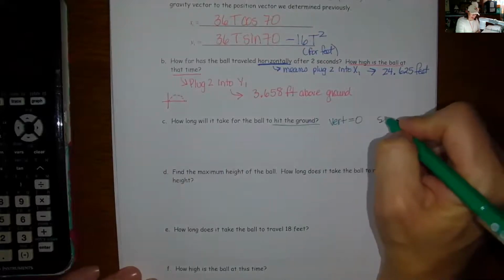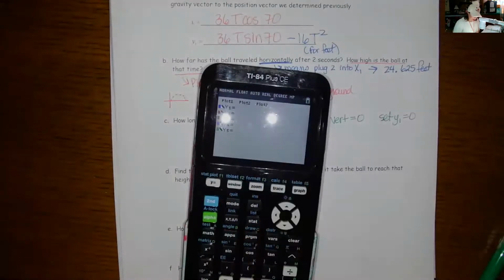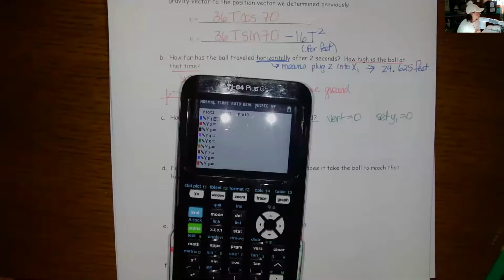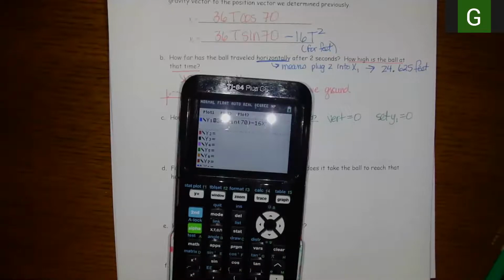Y. So I'm going to set that equal to 0. Now, can I type it into my calculator? Yes. Now, does my calculator care if I use the letter t or x? No, my calculator doesn't know. It just knows that's a variable. Got it?